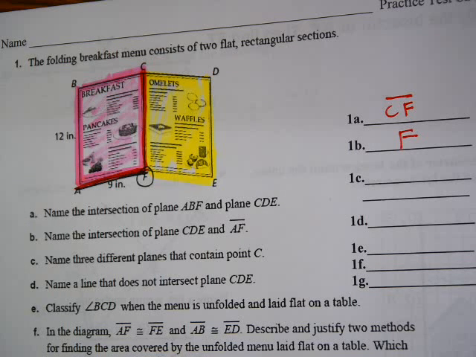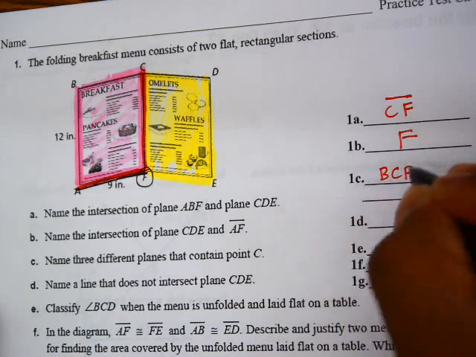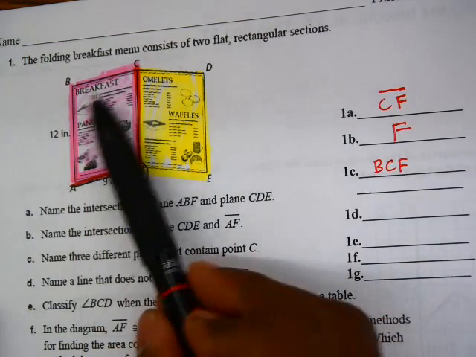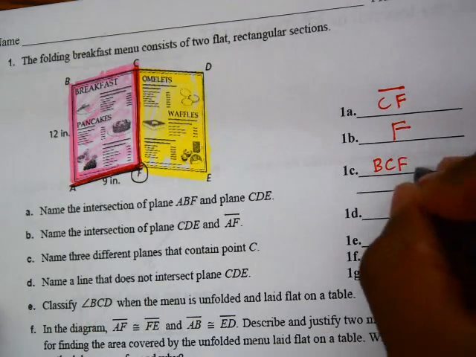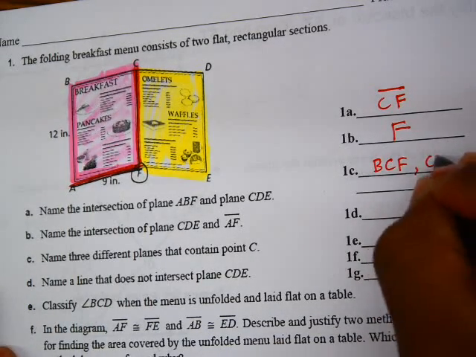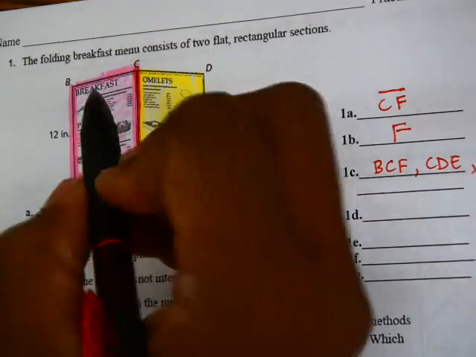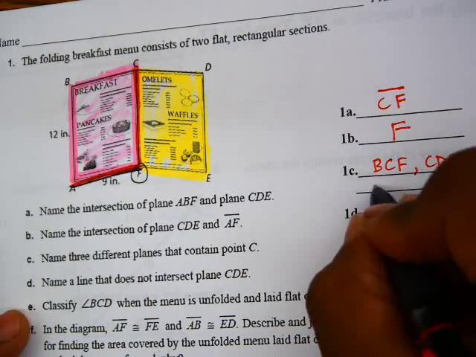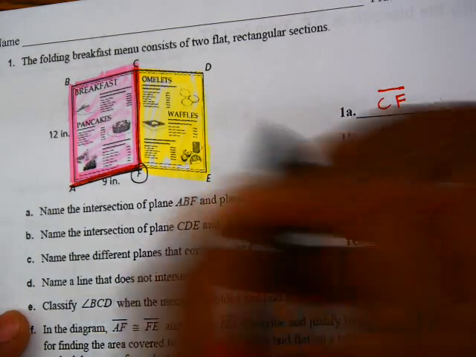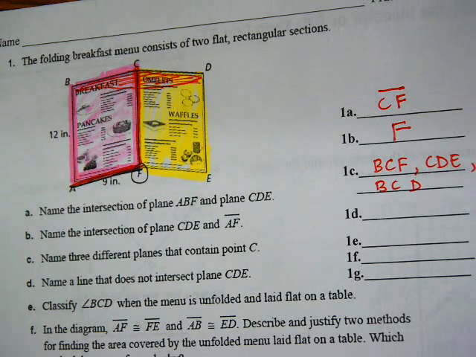Alright. Part C is I'm supposed to name 3 different planes that contain point C. So there's plane BCF, which is on the left. There's plane CDE, which is on the right. And there's also the secret hidden plane. I can go with like BCD. So it's this one right here, right there.